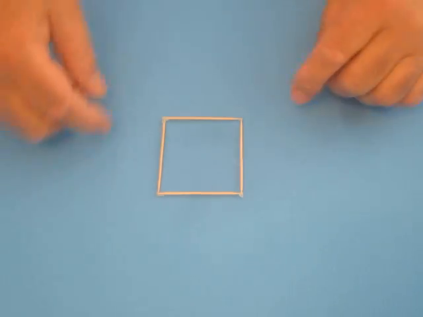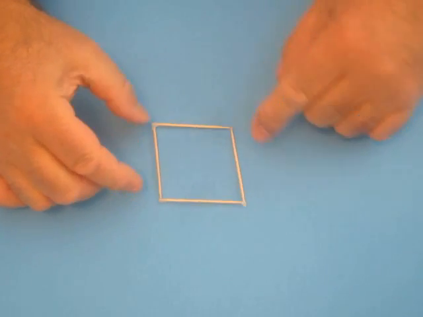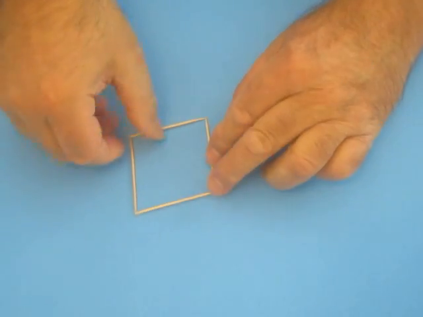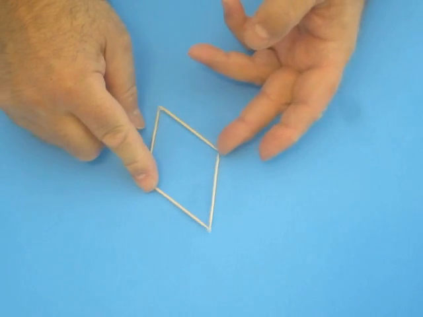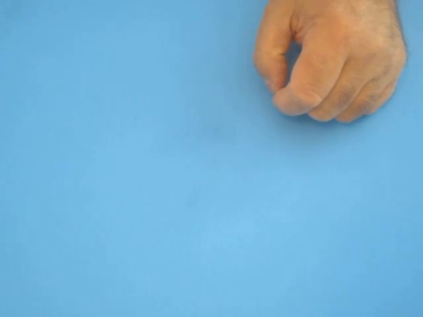Here we have a square formed with 4 toothpicks joined together with hot melt glue. And hot melt glue is rubbery, so I can flex these joints very easily. And you can see that the square is not a very rigid structure. Let's look at a triangle.